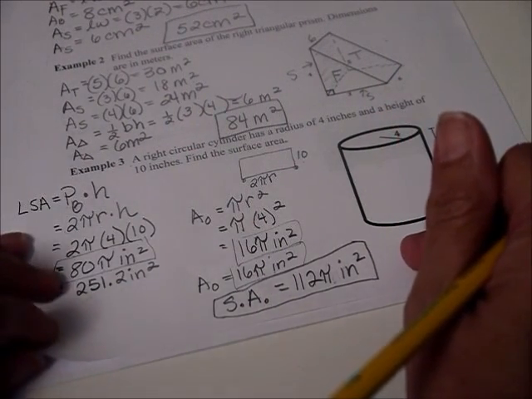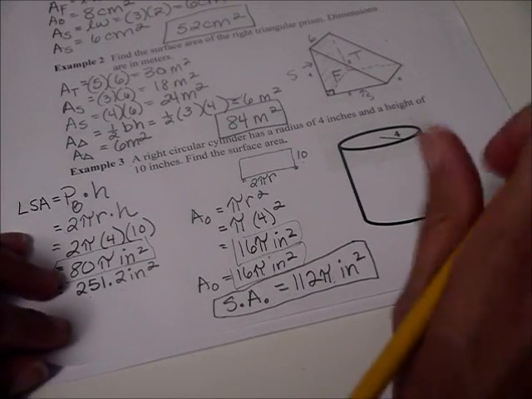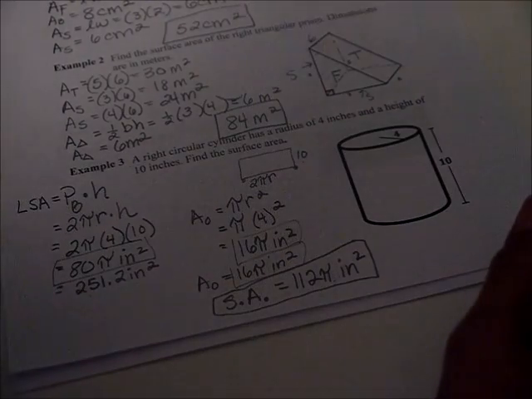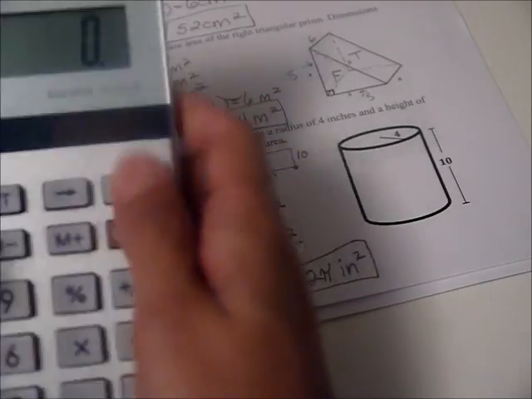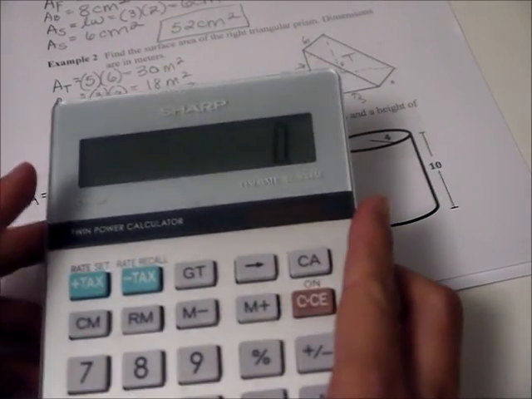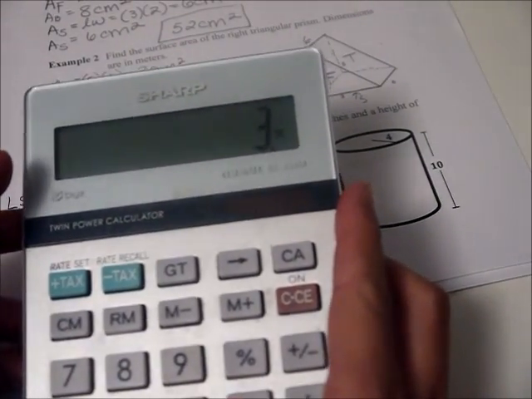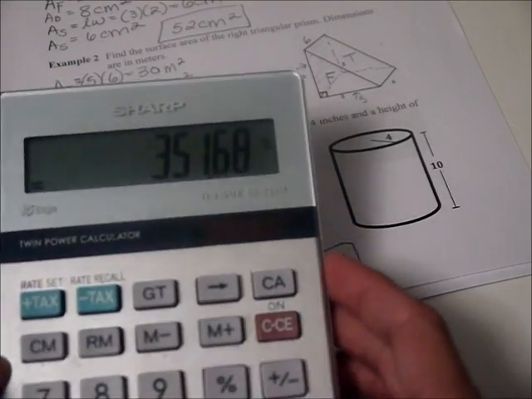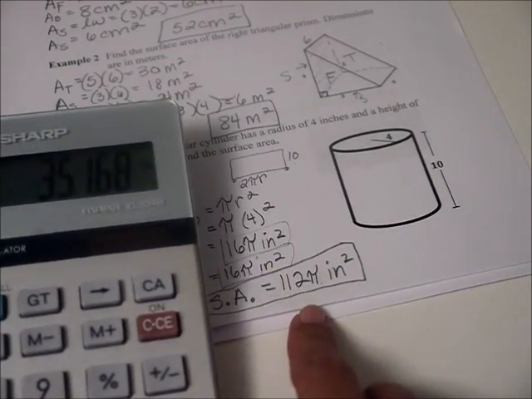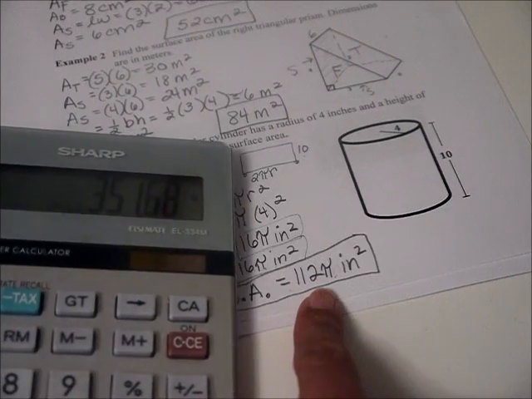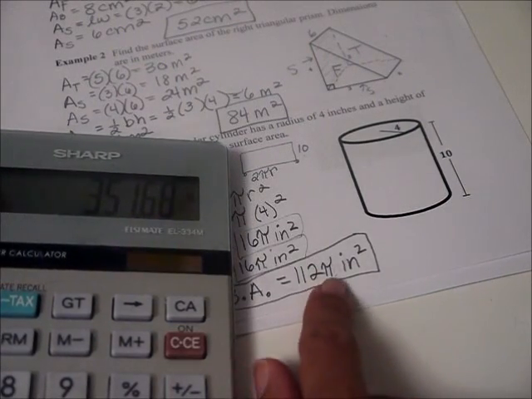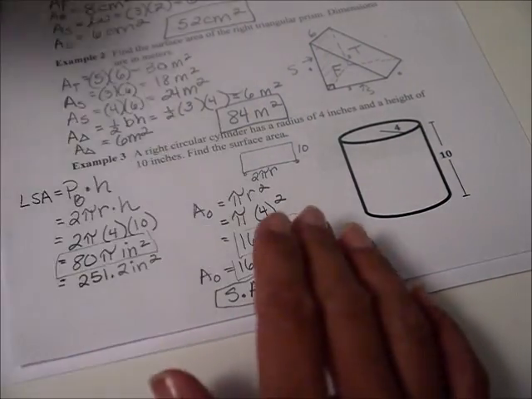Now, if you look in the book, their final answer was 351.68. Let me just show you something. What if we took 112 times 3.14? What do we get? 351.68. So we would have the right answer, but I'm not multiplying by pi. I'm leaving it in terms of pi. Okay, example 4.